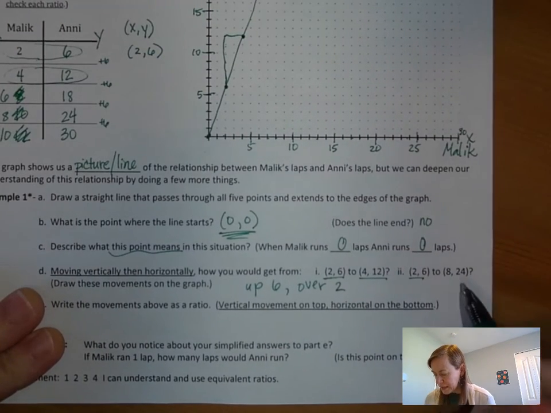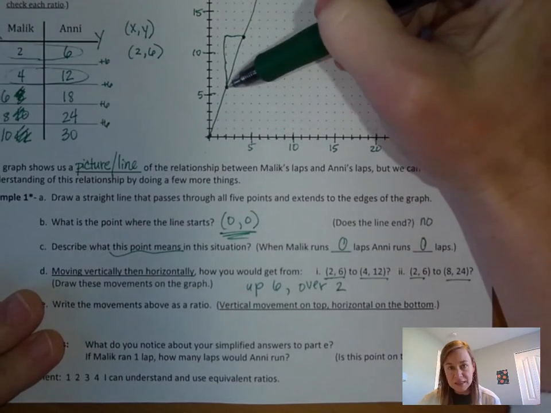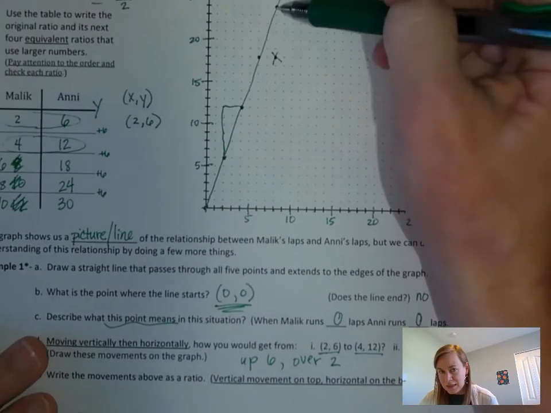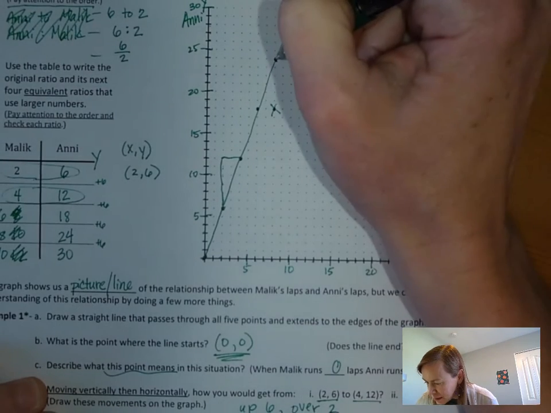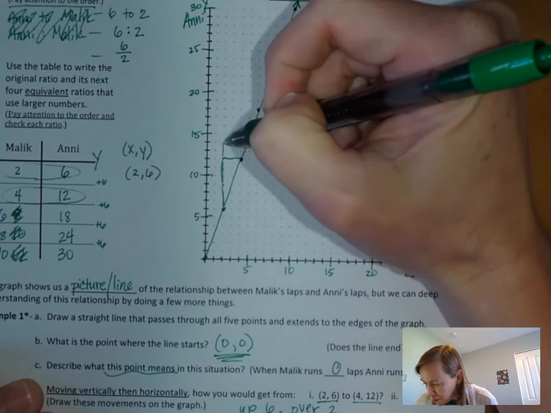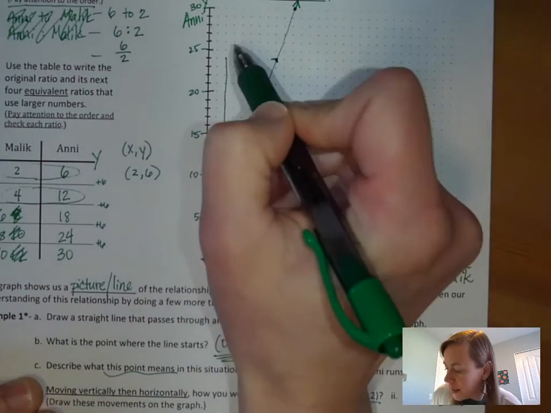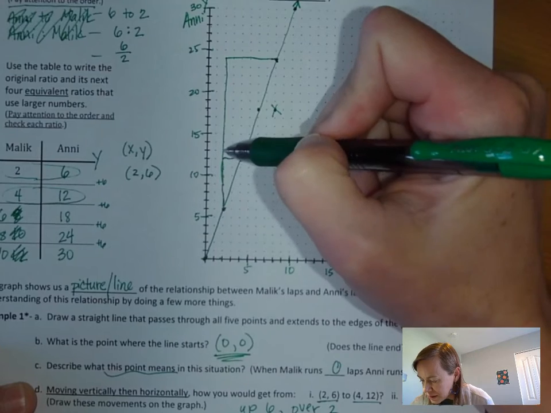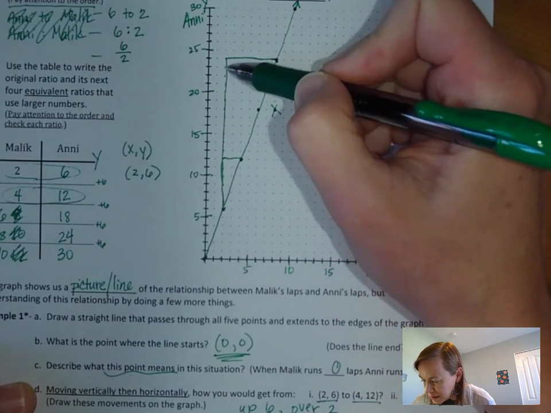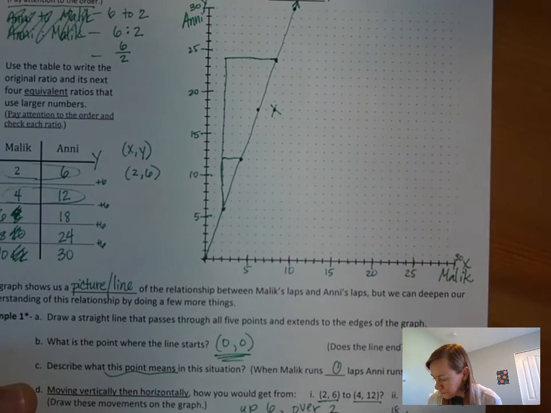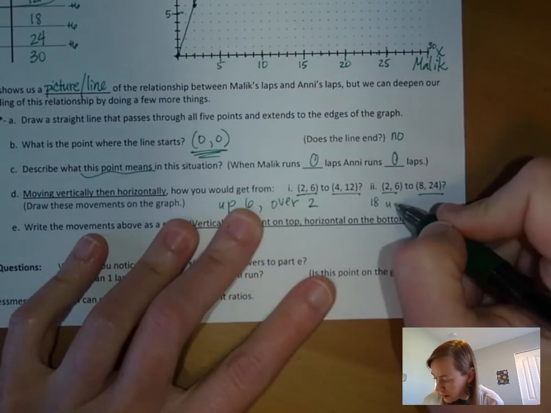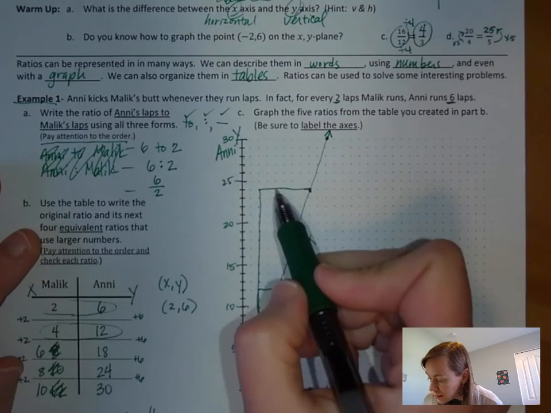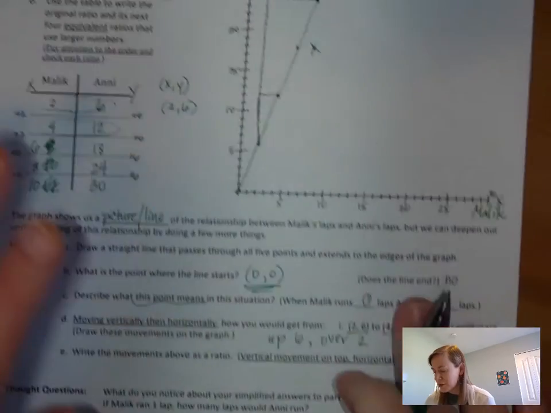Okay, what about 2, 6 to 8, 24? Okay, 2, 6 is still this one, but 8, 24 is this one, which you can't see. There we go. All right, that's going to be bigger. So we're going to go all the way up to 24 and then over. All right, let's count really quick. 1, 2, 3, 4, 5, 6, 7, 8, 9, 10, 11, 12, 13, 14, 15, 16, 17, 18 up. And now I'm just writing 18 up down here, okay? And then over how many? 1, 2, 3, 4, 5, 6. Over 6.